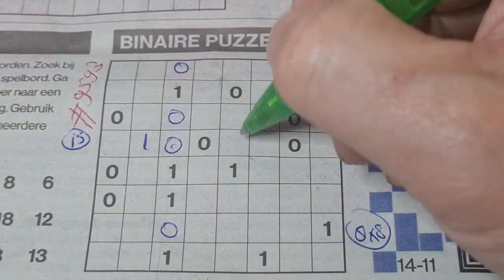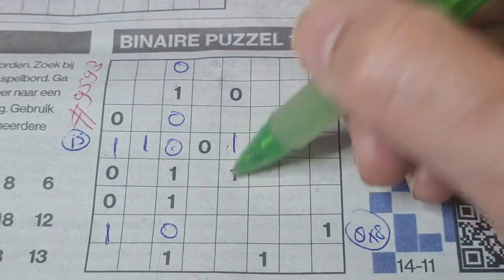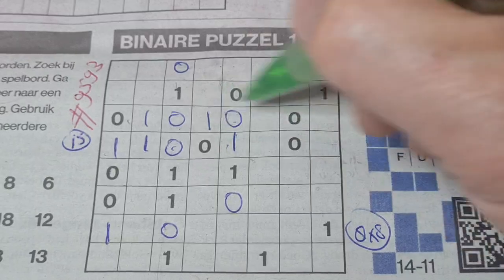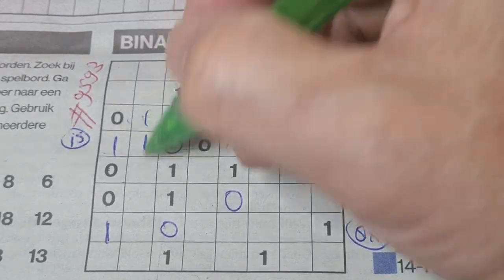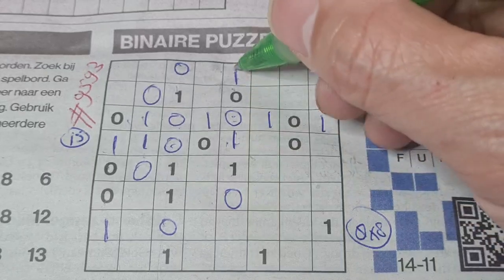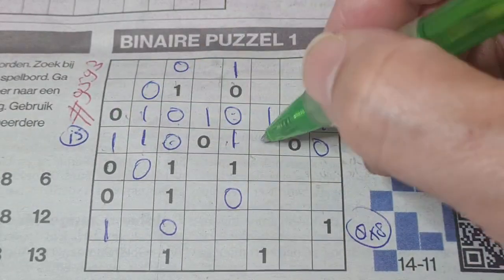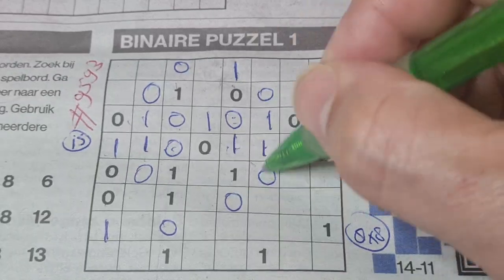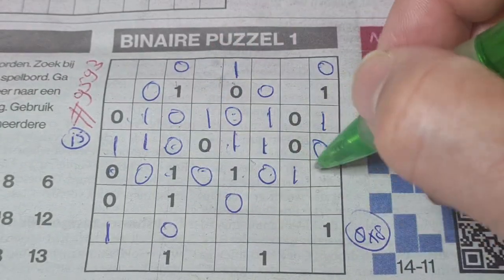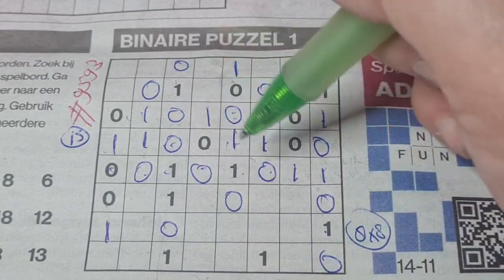Double O's, here one, there one. Double O's, here one, there one. Double ones, here no, there no. 4 O's we have here, so the rest are ones. Double ones, here no, there no. Double O's, here one, there one. Double ones, here no, there no. 4 O's we have here, so the rest are ones. Double ones, here no, there no. Between the ones comes an O. 4 O's we have here, so the rest are ones. 4 ones we have here in the last column, so the rest are O's.